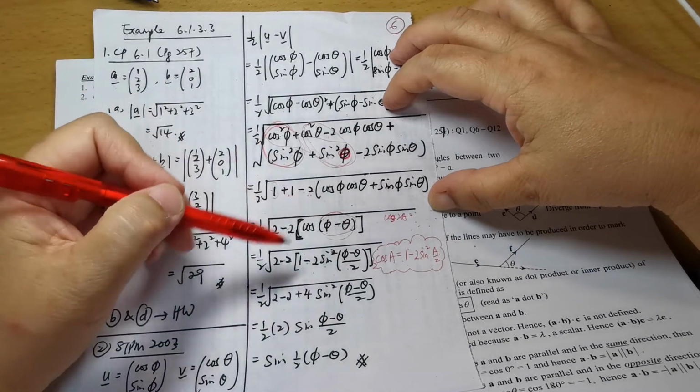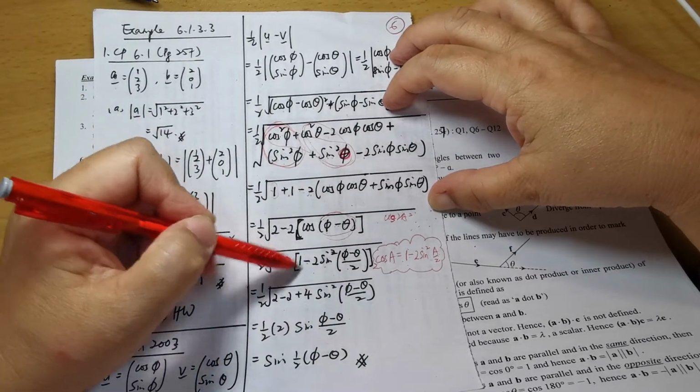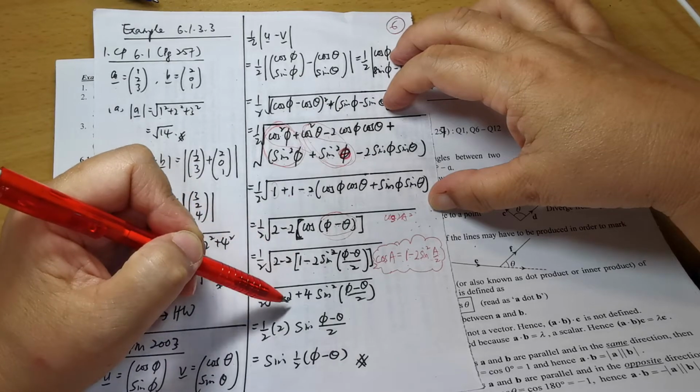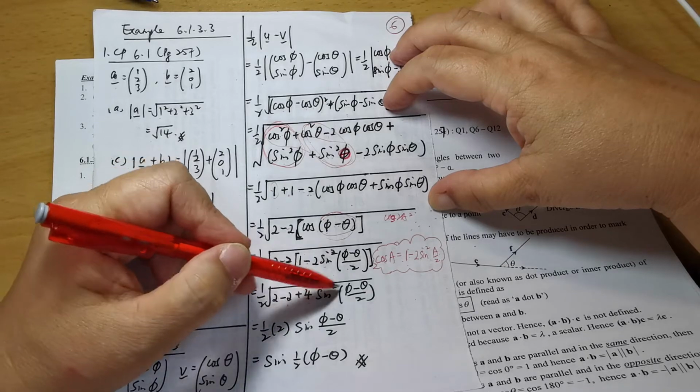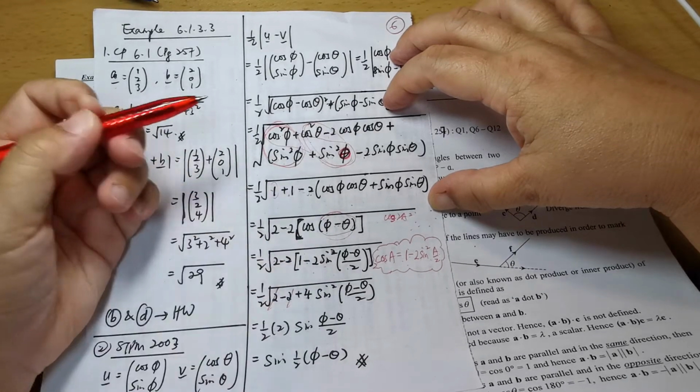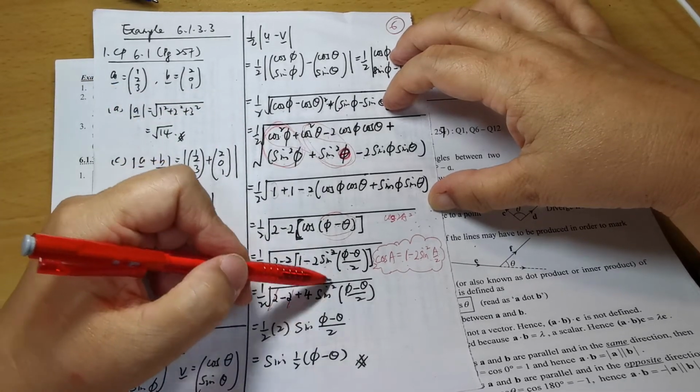Okay, so now we elaborate. So 2, elaborate this bracket. So minus 2 multiply 1 minus 2. Minus 2 multiply minus 2, positive 4 sine square. Okay, 2 minus 2 no more. So square root 4 sine square, this one.